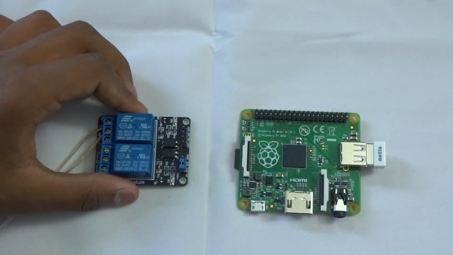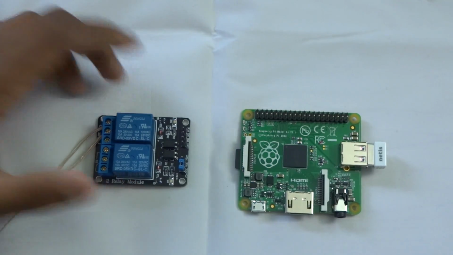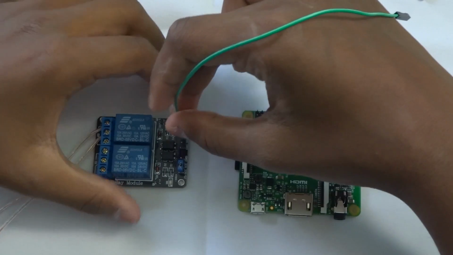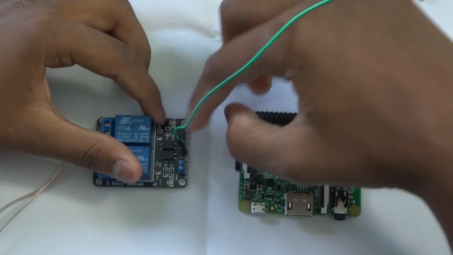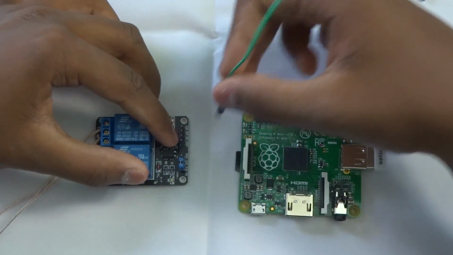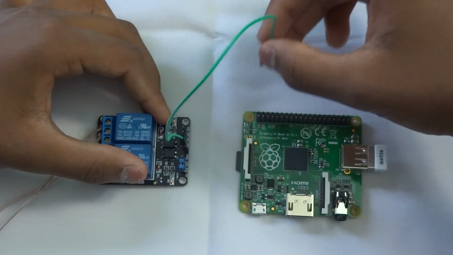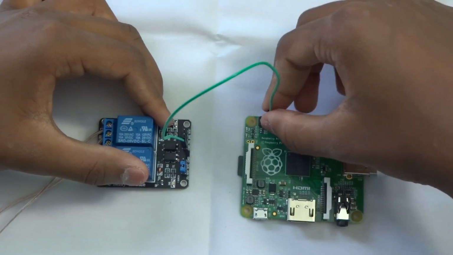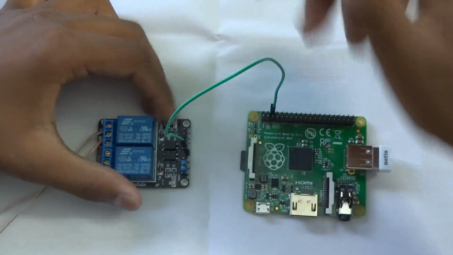GND, IN1, IN2, and VCC. So first we're going to be doing the ground. So take a jumper cable that you have. Take the jumper cable, connect it to GND. Make sure the connection is tight as well. And you want to connect that to pin 6 on your Raspberry Pi. Pin 6, there you go. To know which pin, make sure the USB is on the right side.